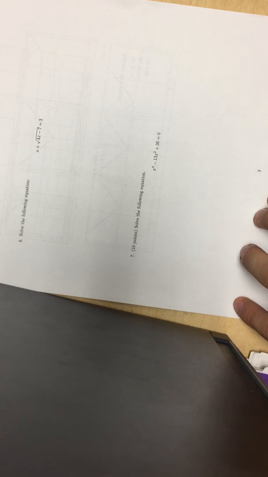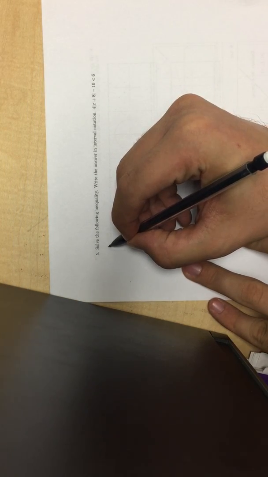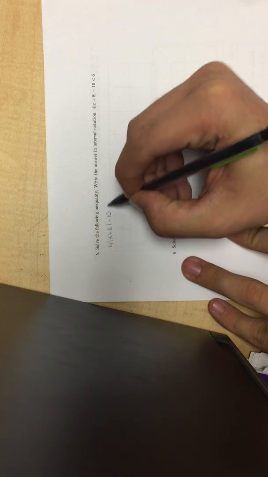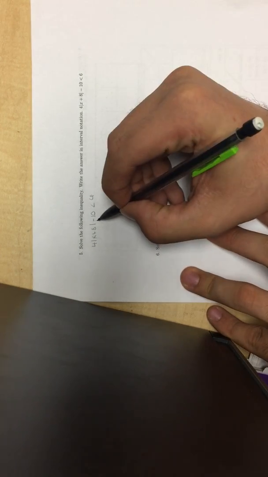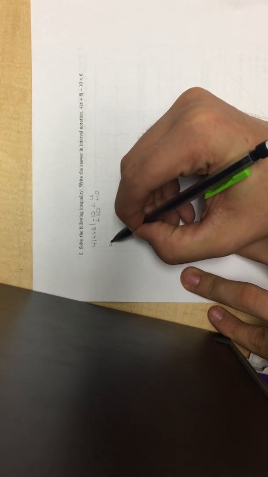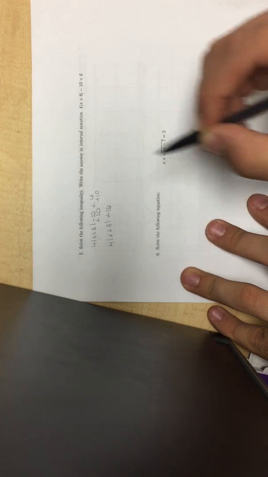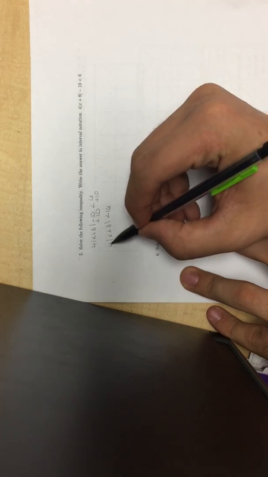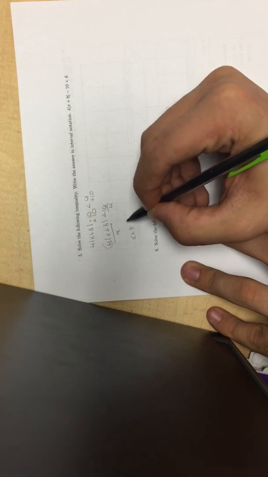Okay. So number 5. For this one, what I did was I rewrote this right here. 4 absolute value of x plus 8, minus 10, less than 6. So what I did here was add 10 to both sides: 4 absolute value of x plus 8 is less than 16. Okay, so what I want to do here is have this divided by 4, divided by 4. Absolute value of x plus 8 is less than 4.